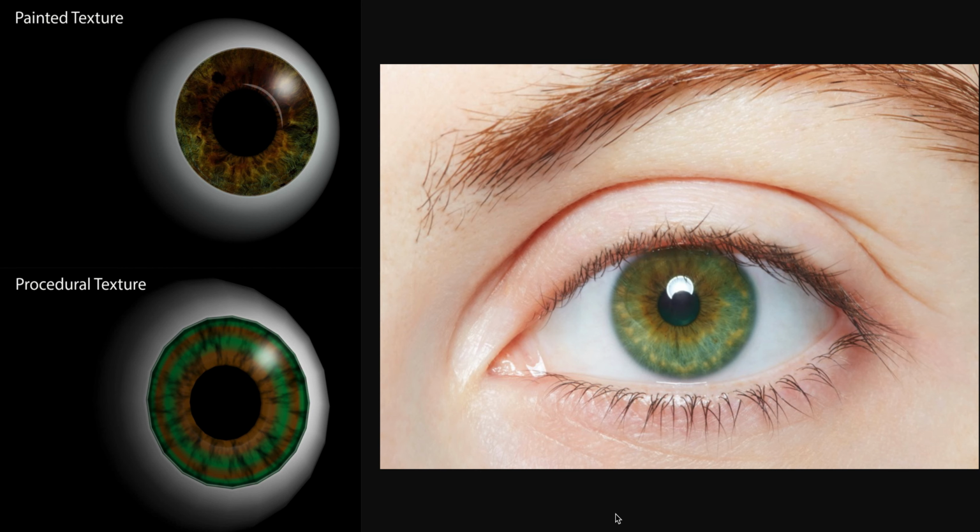Looking at your submission, I will say that yes, it looks like the painted texture is a little bit more successful than the procedural. Overall, I want to first look at your reference. And I love that you put the reference there, and there's a couple things I want you to really look at when you look at this reference.